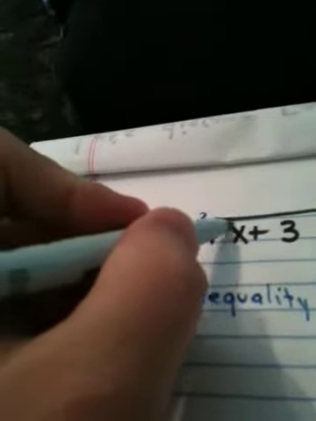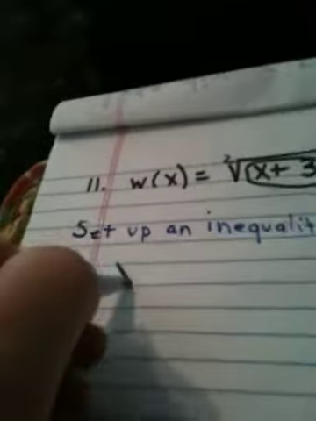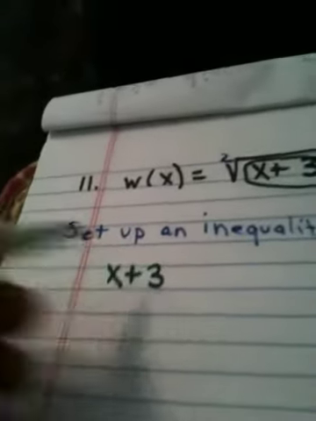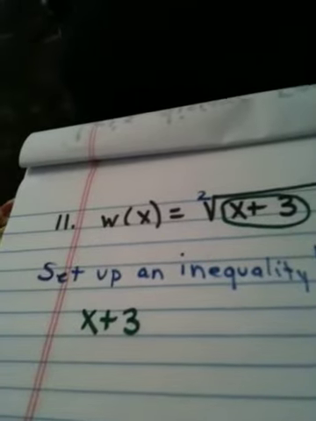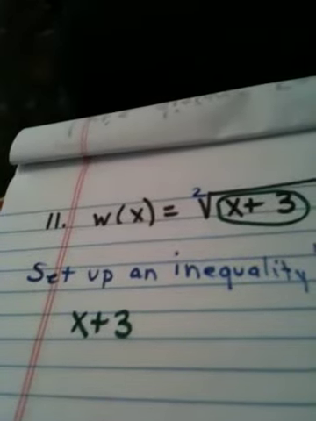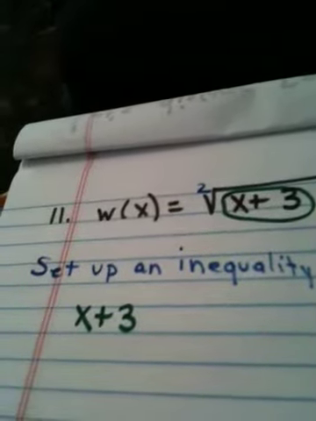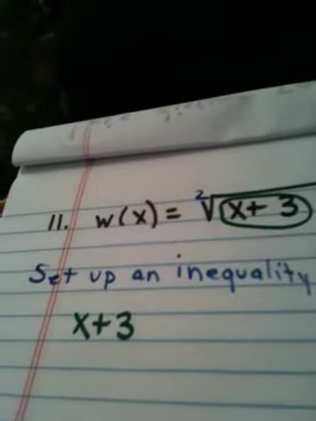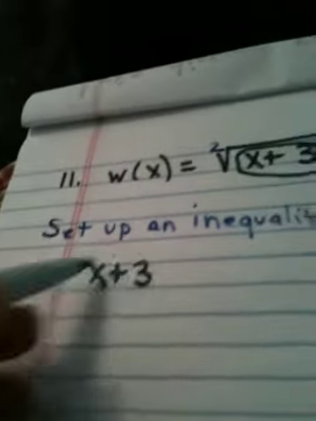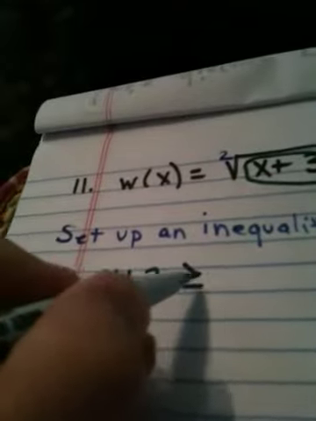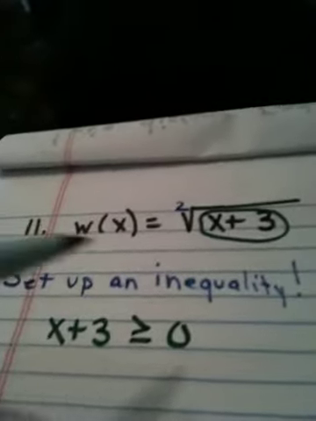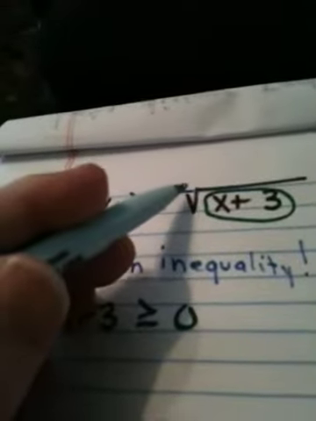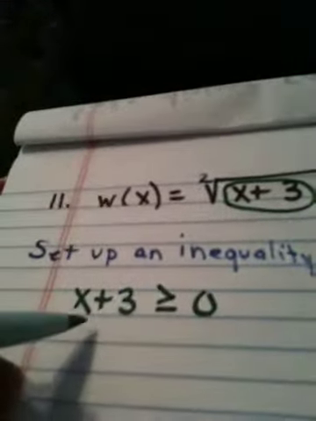And what we do is we take the quantity that's under the radical, which is x plus 3, and we force it to not become negative. Well, what does that mean? If you don't want something to be less than 0, that's a negative number, you force it to be greater than or equal to 0. So the way you get the domain to these kind of problems when it's a square root function is you set up an inequality.